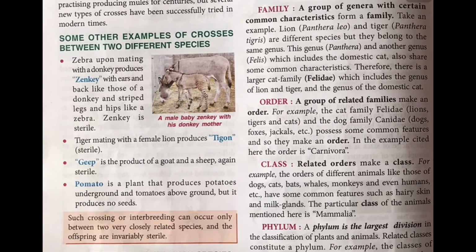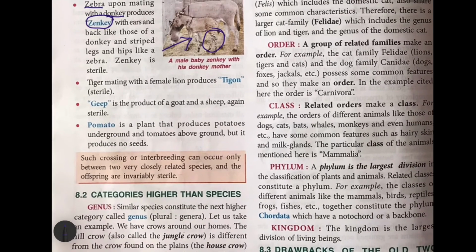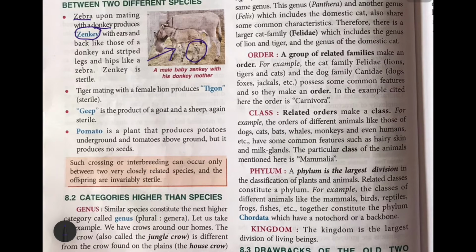Now some other examples of crosses between two different species. A zebra, when it mates with a donkey, produces what is known as a zonkey. There you can take a look here. It has ears and back like those of a donkey and striped legs, and hips like a zebra. So zonkey is also sterile. All these interbreeds amongst different species, though possible in very, very few species, whenever they produce an offspring, the offspring is infertile. Sterile means it cannot produce a young one. Okay, now tiger mating with a female lion produces tigon, which is also sterile. Sterile means it does not give young ones. It cannot interbreed.